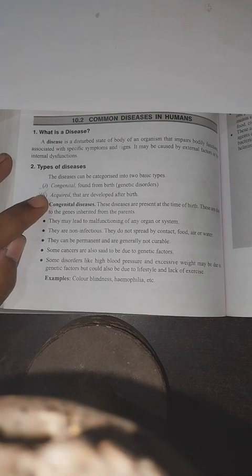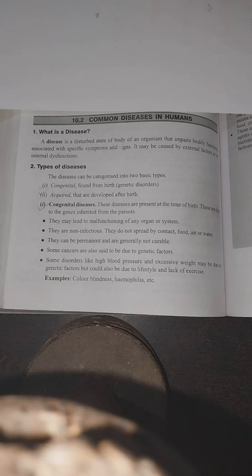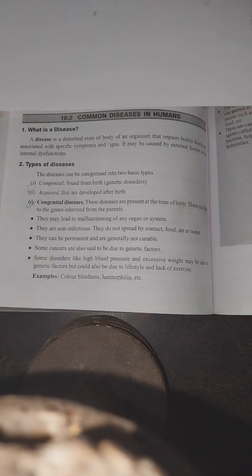The other type is acquired diseases, which are acquired during a person's life after birth, when the ease of the body is disturbed by some organism and then the disease is formed. That disease is called an acquired disease. So first we will see the congenital disease. Previously we saw that these diseases are present from the birth of an individual.